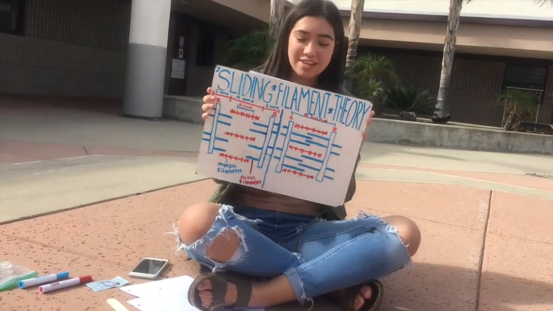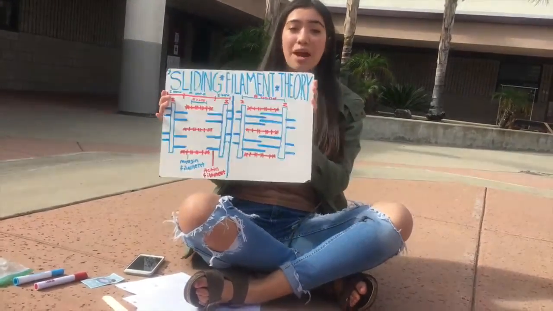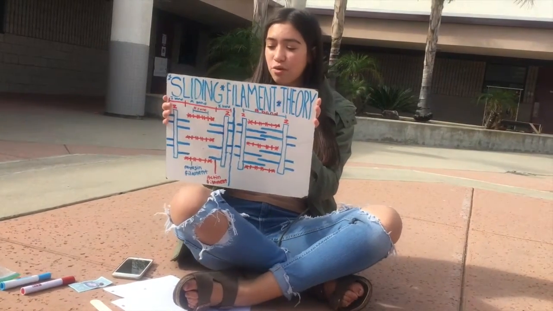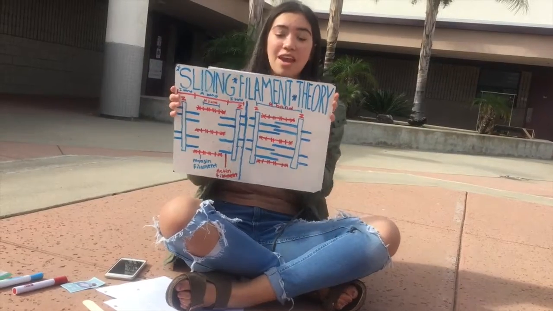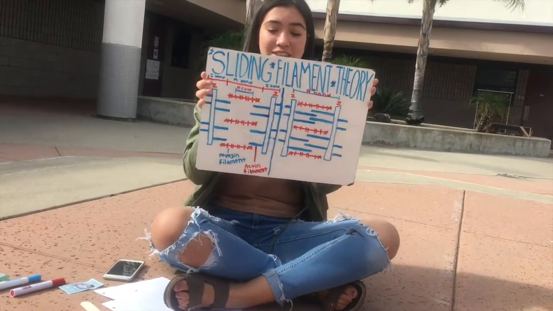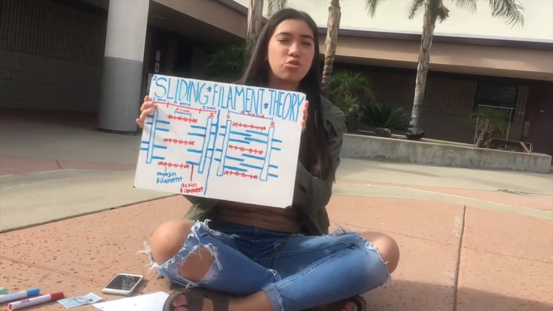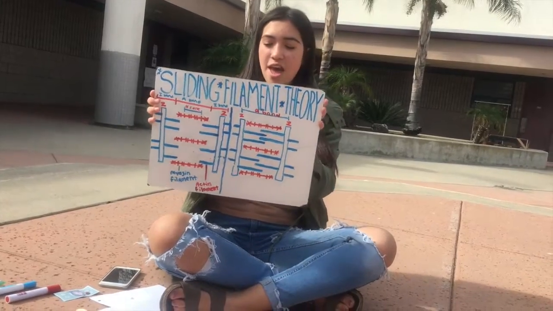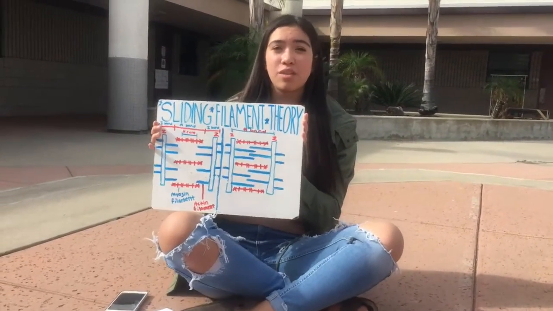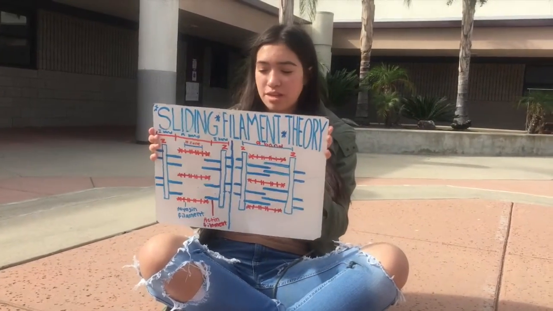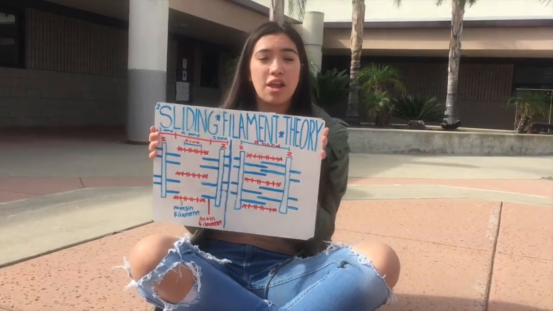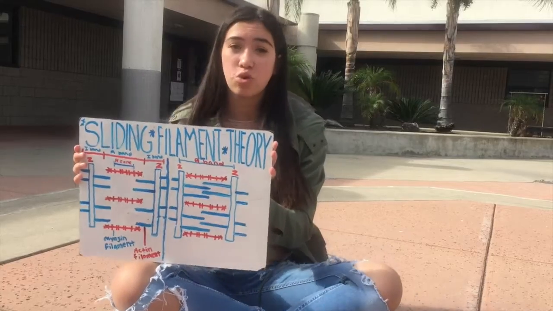So now let's go into the next step. The calcium binds to troponin, and it deforms its shape and moves troponin from the active site of the actin. Next, the myosin filaments can attach to actin, forming a sort of cross bridge. And so the breakdown of ATP releases a burst of energy, allowing myosin to pull actin filaments closer together, which allows the muscle to contract and shorten.